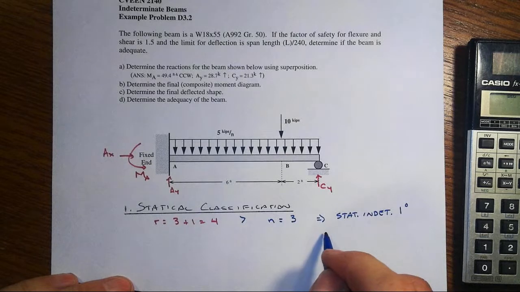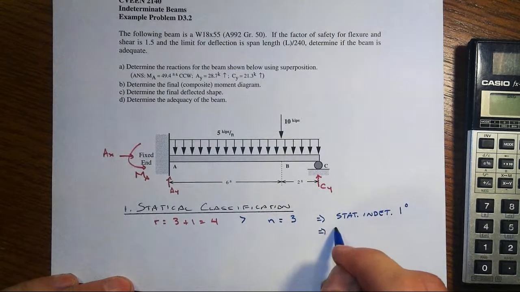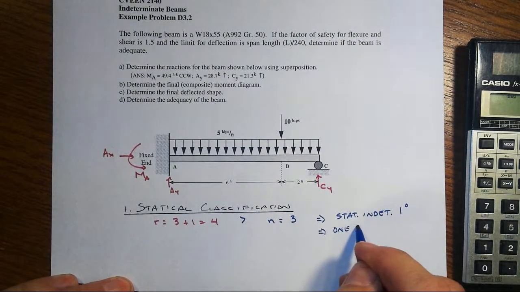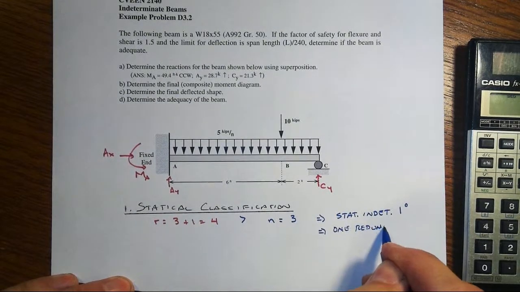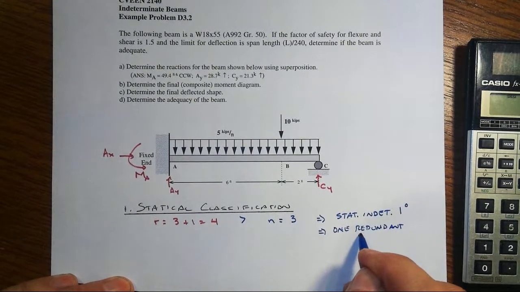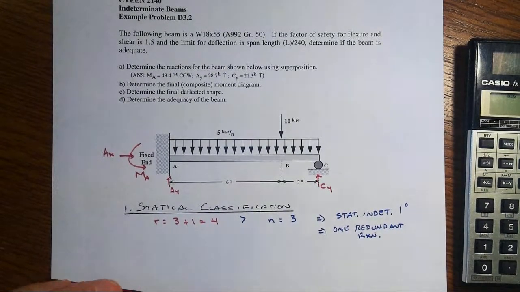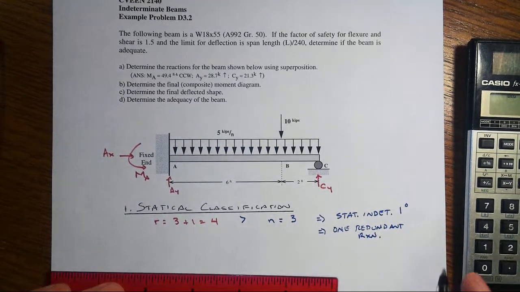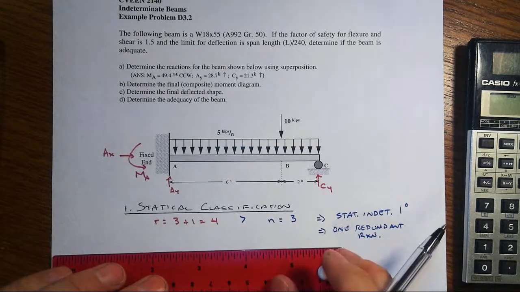equations of equilibrium. What this also tells us is that we have one redundant reaction, one more than we need for just pure static equilibrium requirements alone. And in the relaxation technique, that tells us something pretty important about how we're going to approach this.